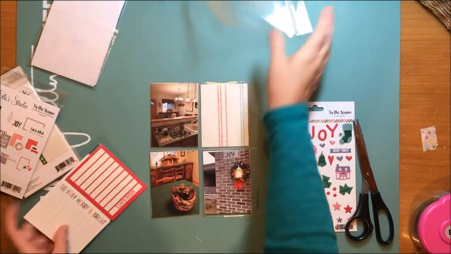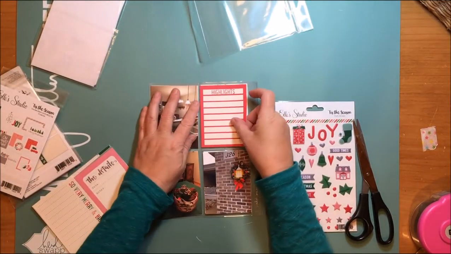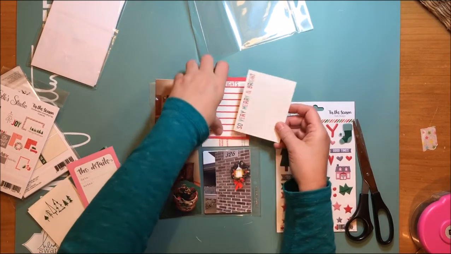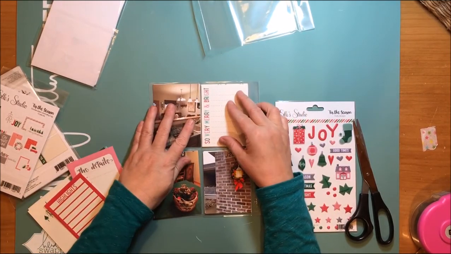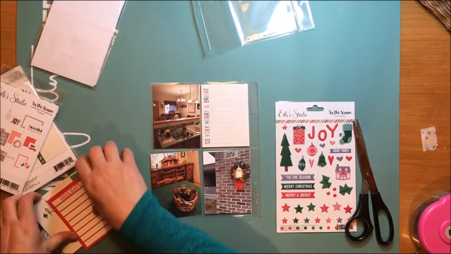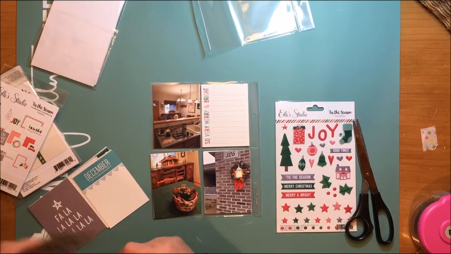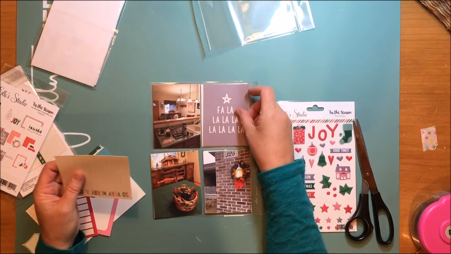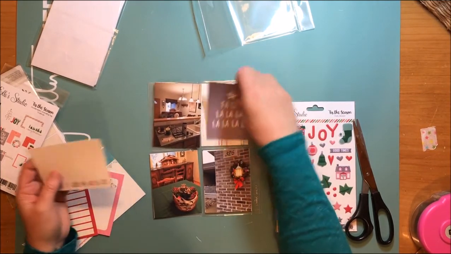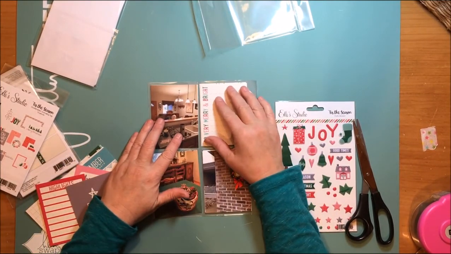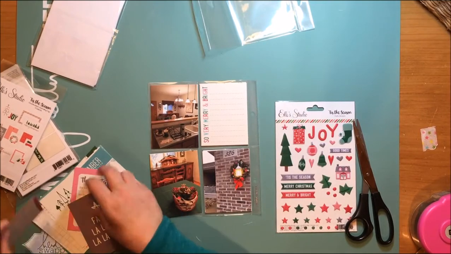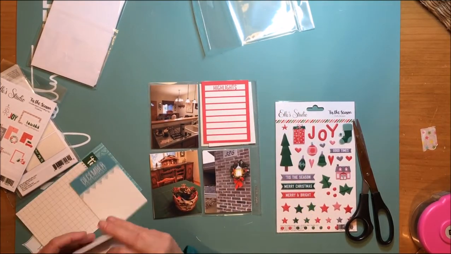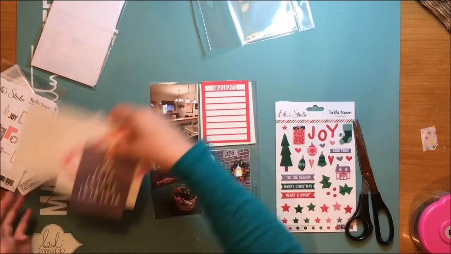So this highlights would be nice. I kind of like that. I have this So Very Merry and Bright, which is kind of cute, but I'm not sure I love the pink in there. I have this little Fa La La La La, but I think I'll save this. I want some more journaling room so I can talk about that at another time.